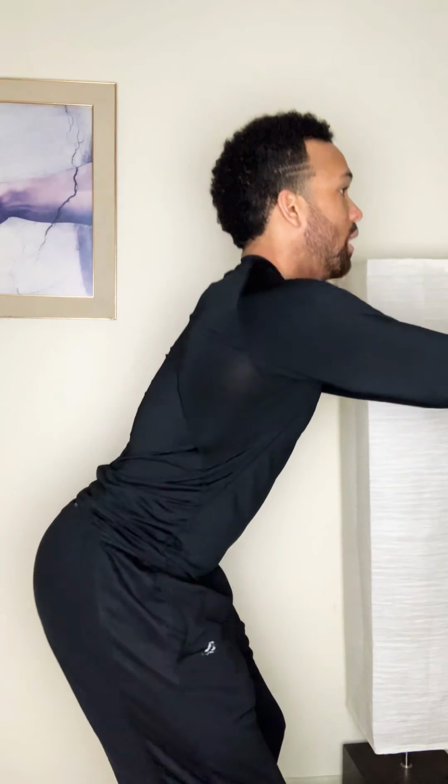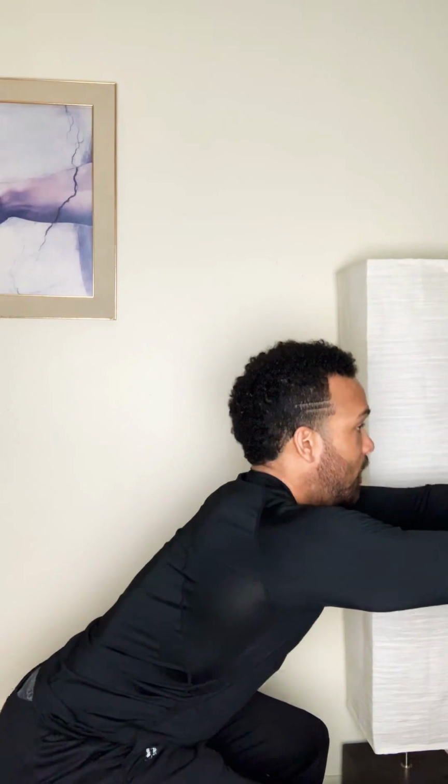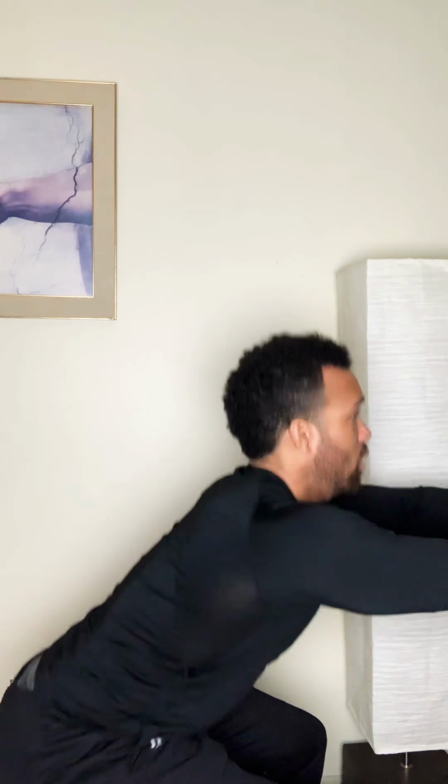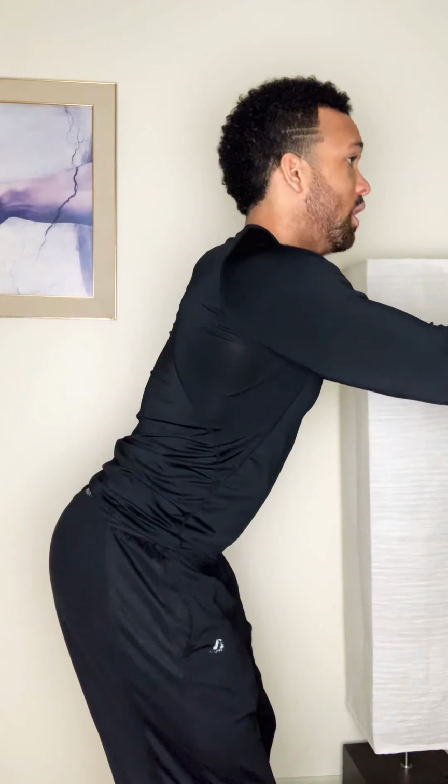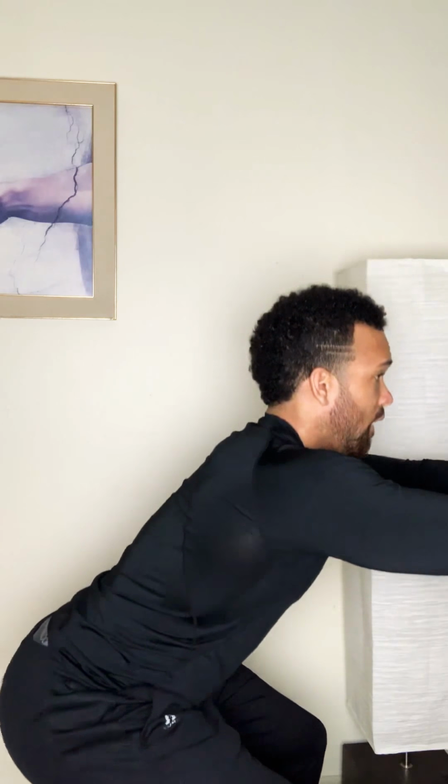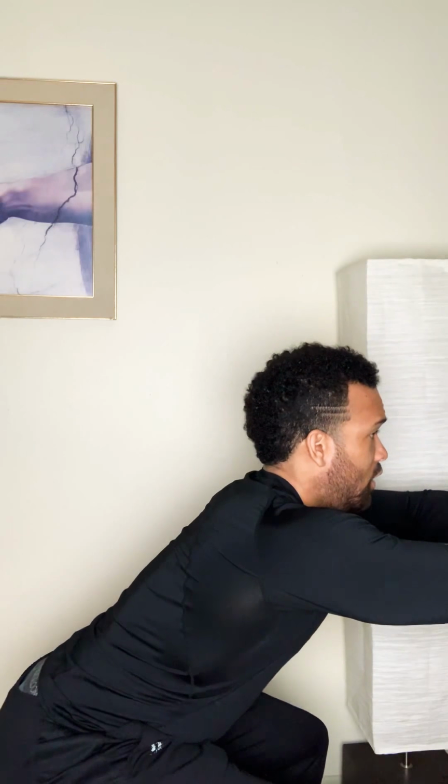So here we go in action. We have 1, 2, 3, 4. 1, 2, 1. 1, 2, 3, 4. 1, 2, 1. 1 second pause at the top, back down. Okay, that is a 4, 2, 1, 1 tempo.